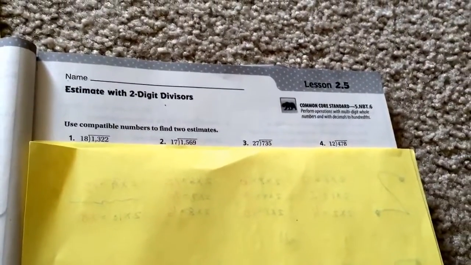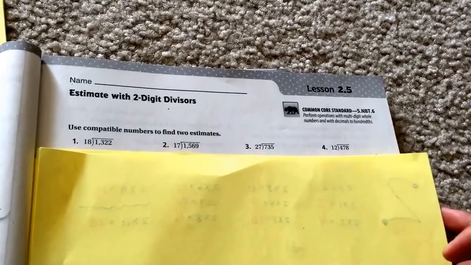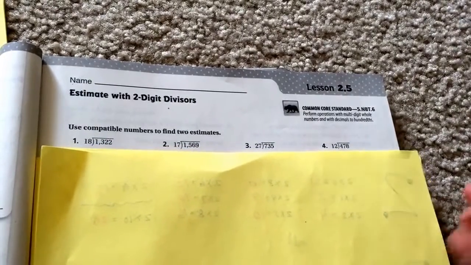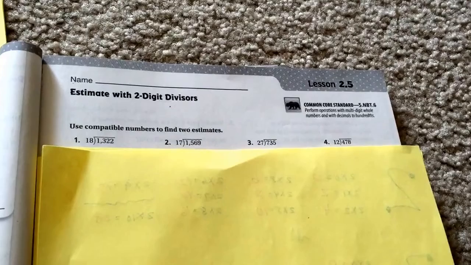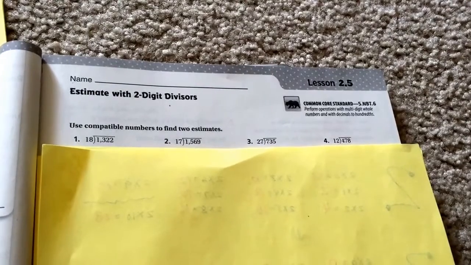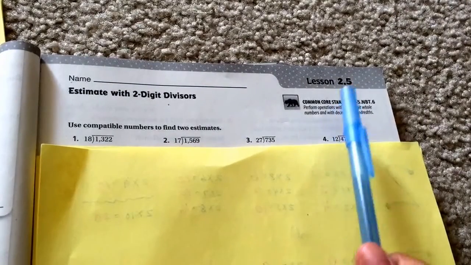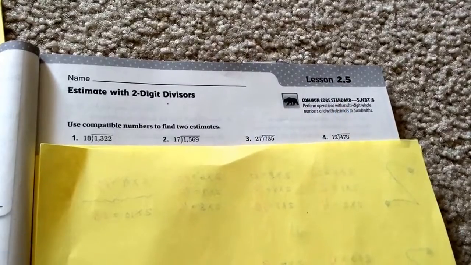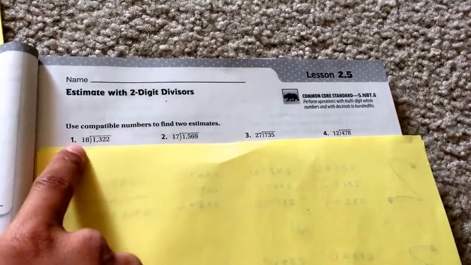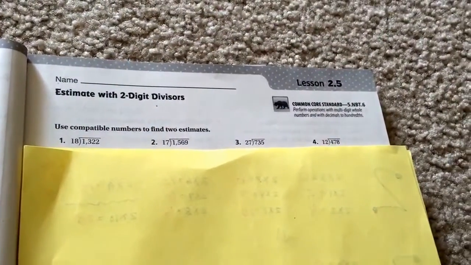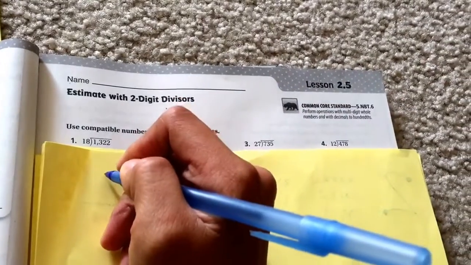We're going to start this the same way we started with dividing with one-digit divisors, and we're going to use a very similar technique. The only difference is we're going to have an extra step. So this is going to mimic 2-1 and 2-2 if you want to rewatch those videos with division with one-digit divisors, but we're going to have one extra step.